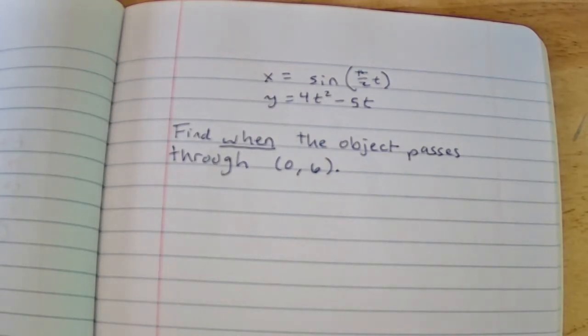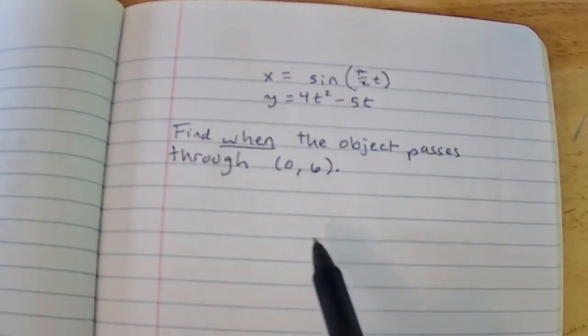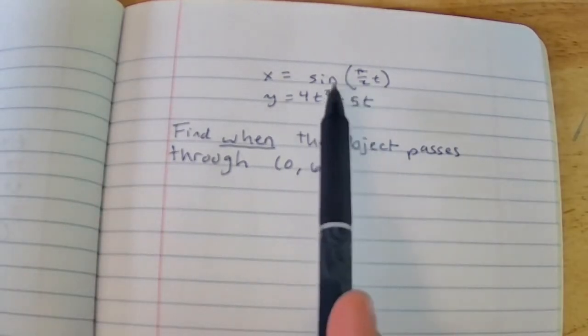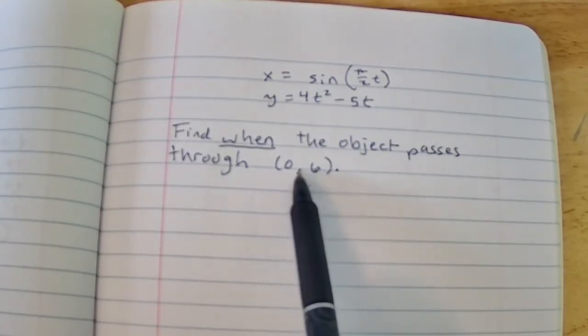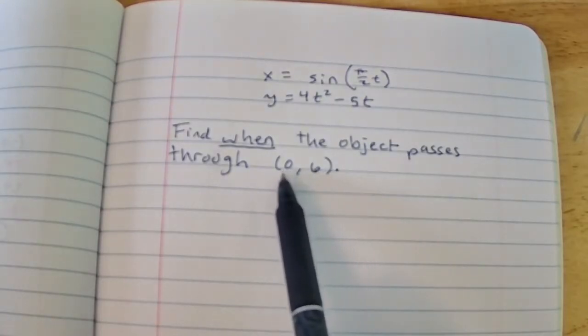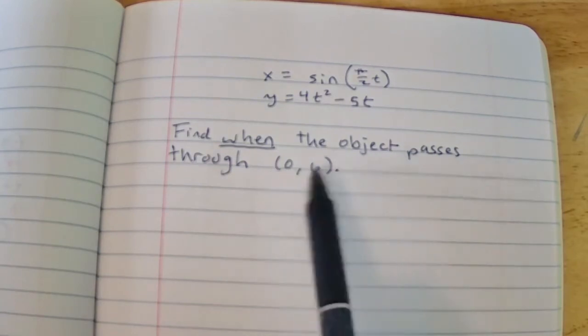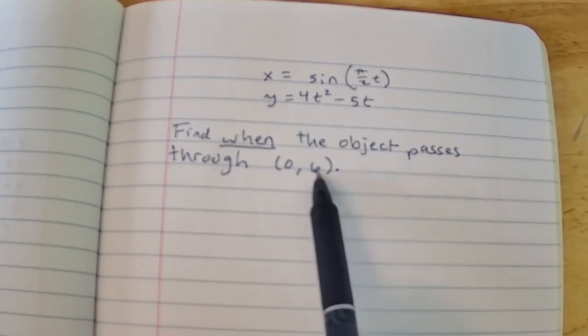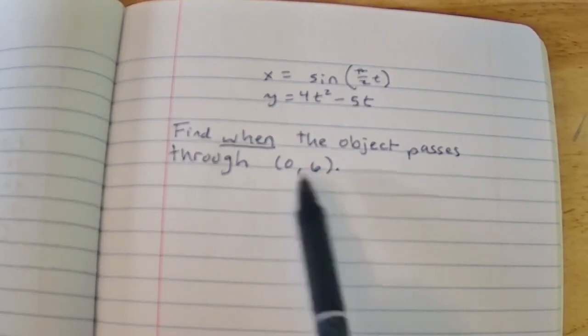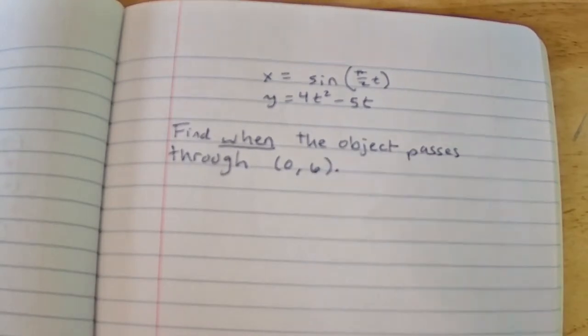So it's not enough to find a t value, for instance, that would make x 0 but makes y something else. In other words, you could have a bunch of y-intercepts here. You could say 0, 6 is a point, 0, something else, and we don't really care about those other ones in the context of this problem. We only want to find when is x 0 and y 6.